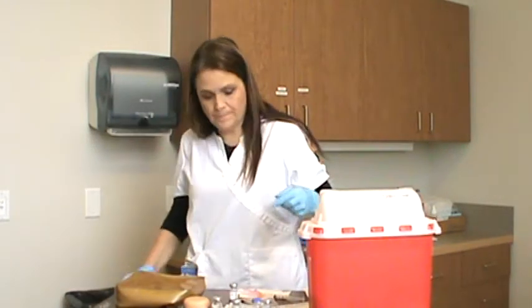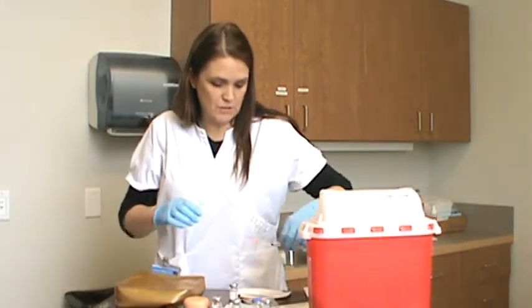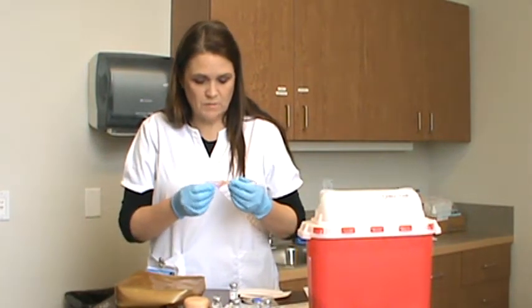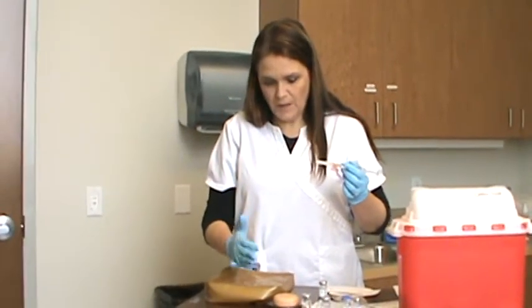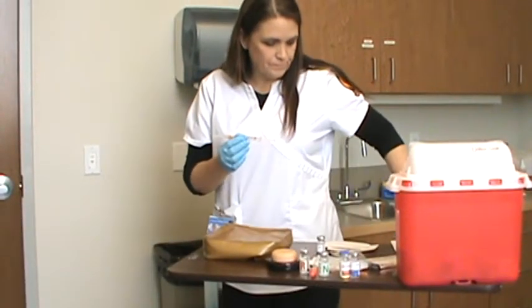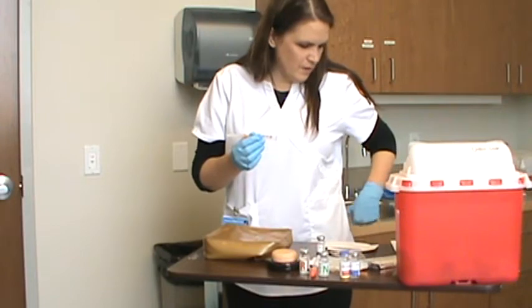Let it dry. And like I said, I checked her respirations, and so she's good to receive this drug. So then you'd use a Z fashion. I would probably give it to her in her dorsal gluteal area.